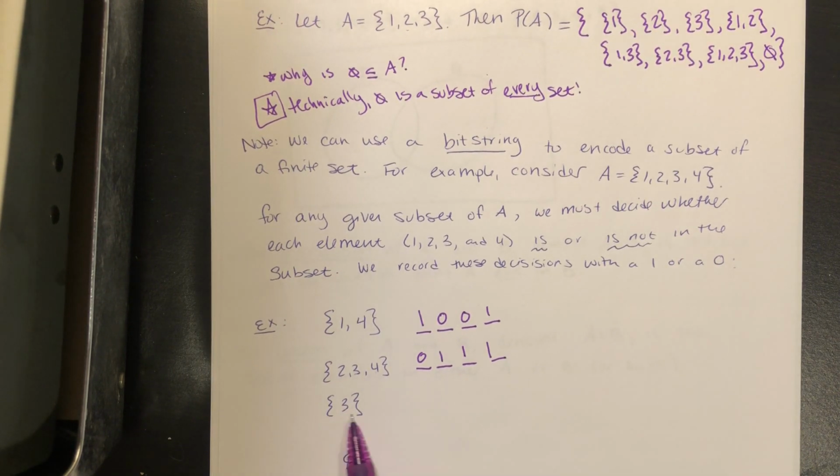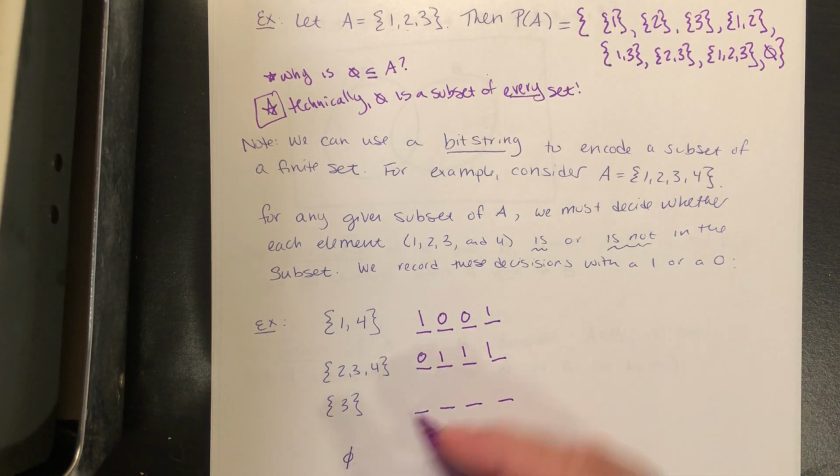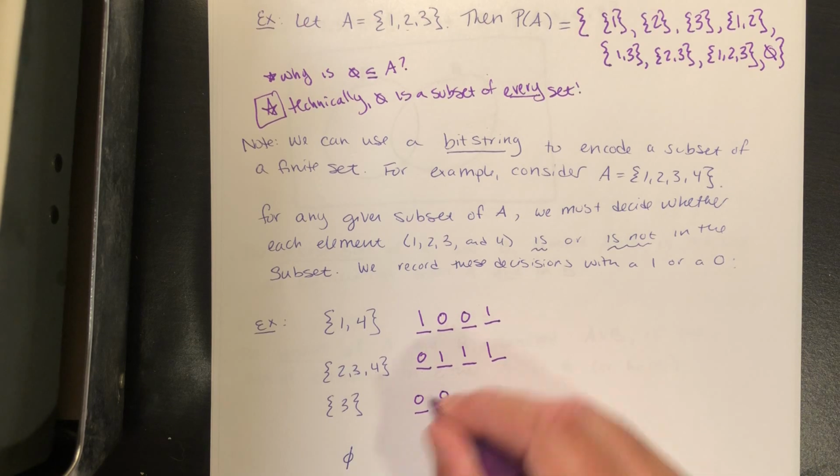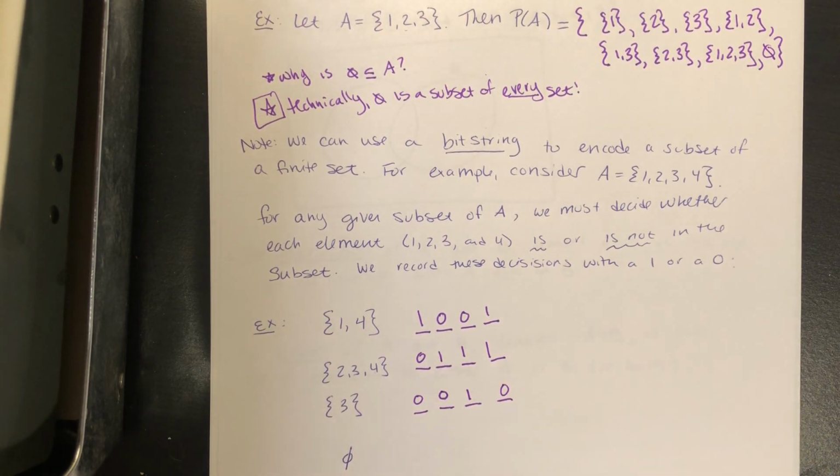My third subset here is just containing the number 3. So it doesn't contain a 1, it doesn't contain a 2, it does contain a 3, so put a 1. It does not contain a 4.